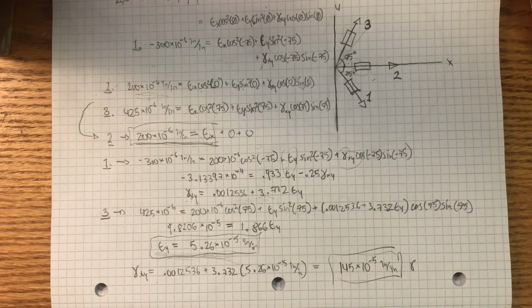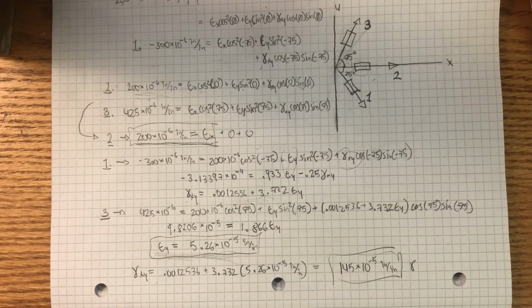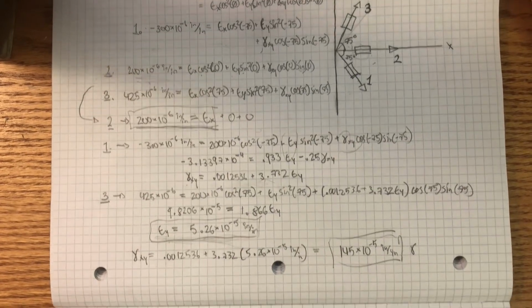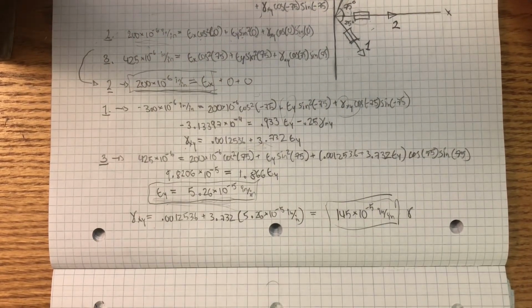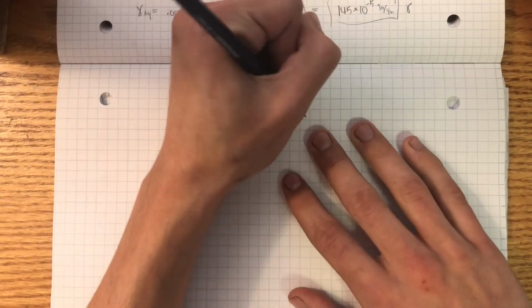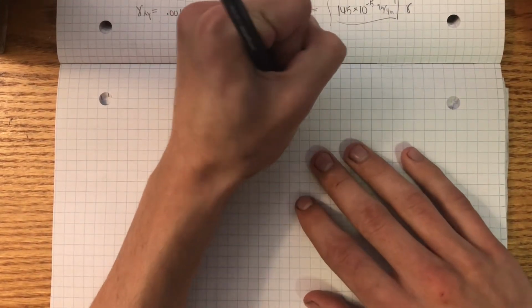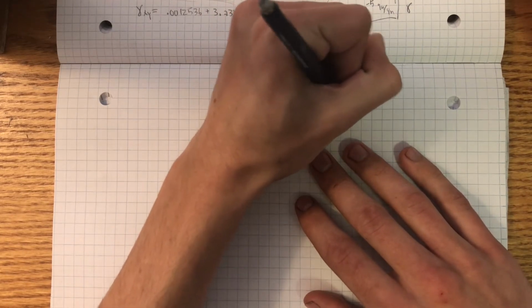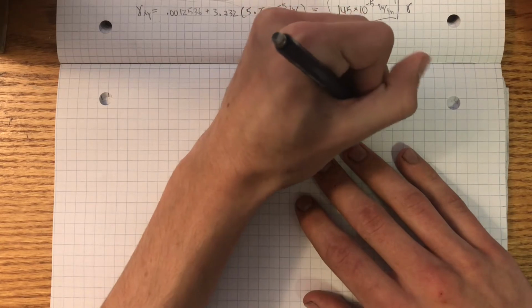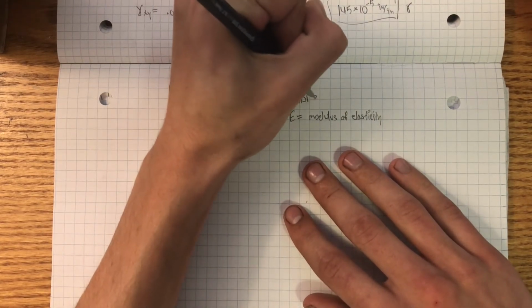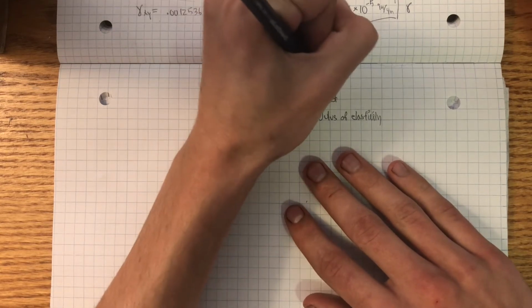So now what we are going to do is use Hooke's law in 2D. That means we are going to be looking for some material constants. This includes the modulus of elasticity, so E. And we're looking for it for AISI 302 stainless steel.